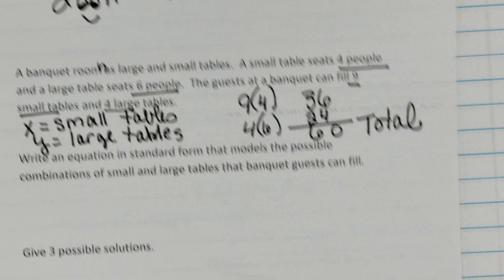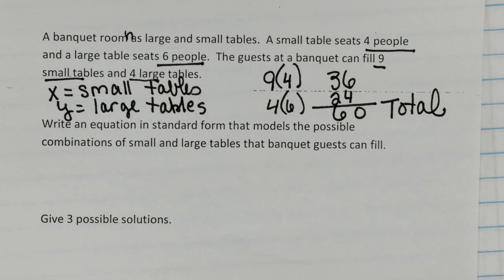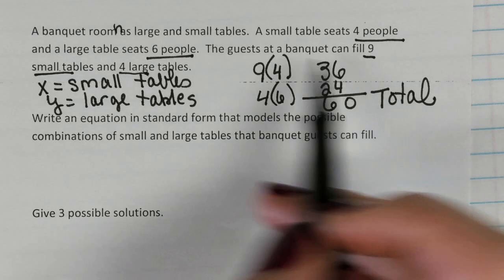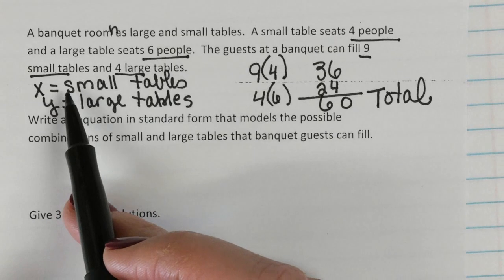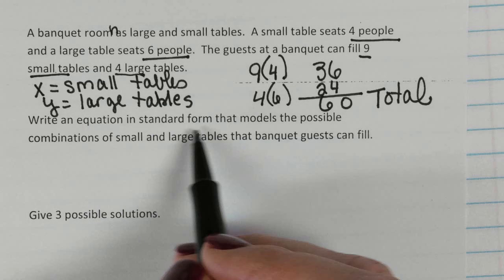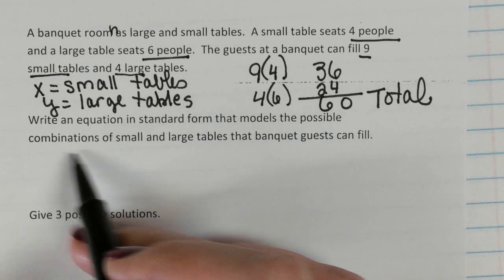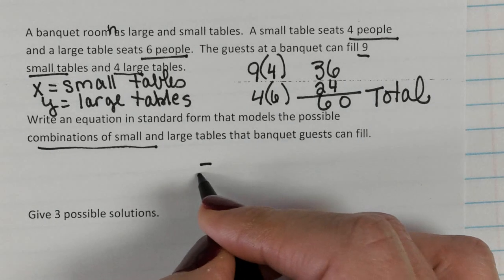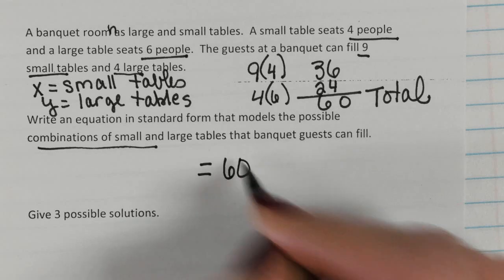Now you would then be saying, well, Miss Adams, why do we need to write an equation? Because we already know how many tables. Well, if you're in a banquet hall or in a room with tables, you could have different combinations. So to write an equation in standard form that models the possible combinations that we could have, we know that our total is 60.